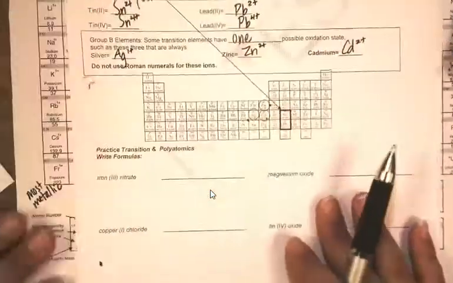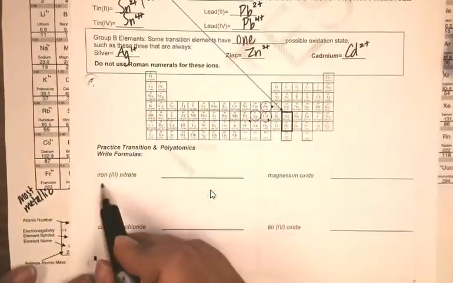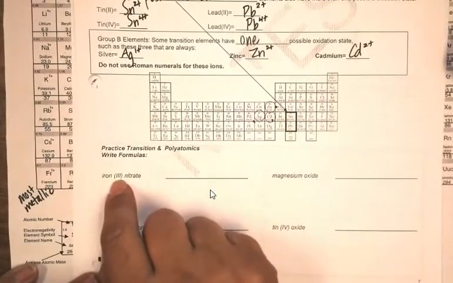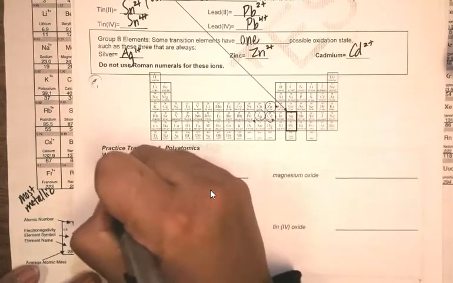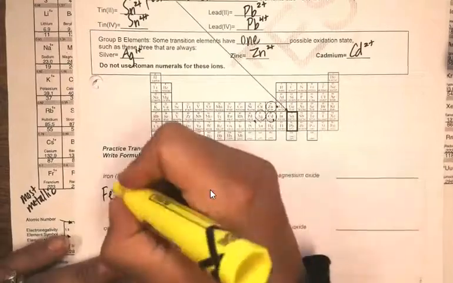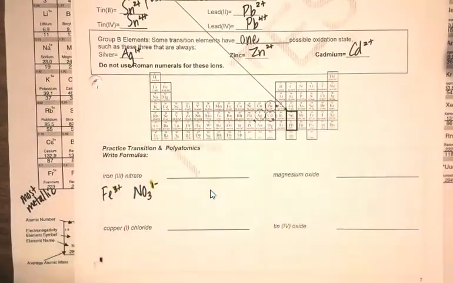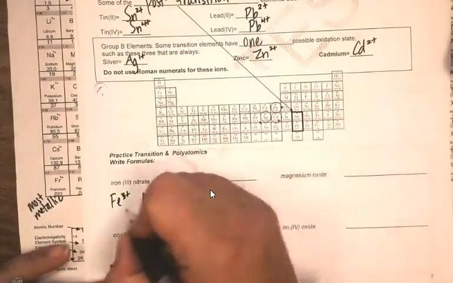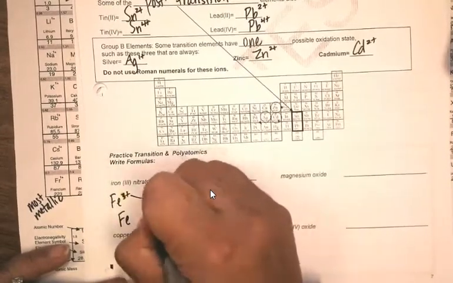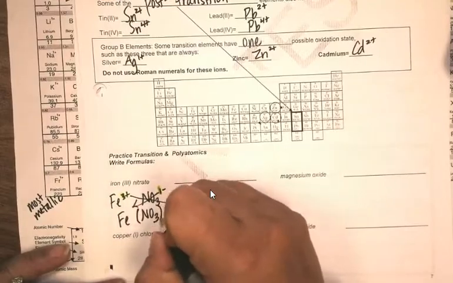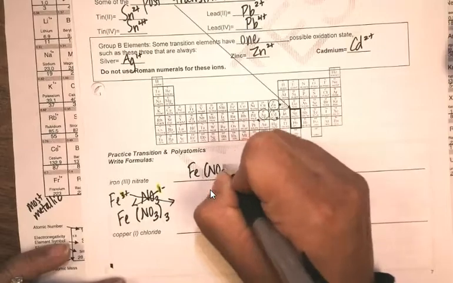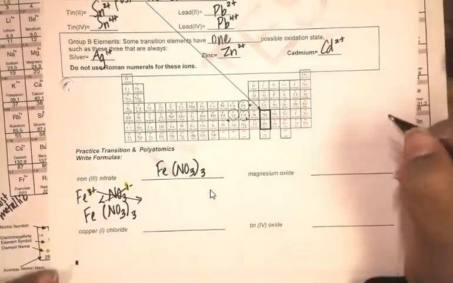So now we practice. If I have iron Roman numeral 3 nitrate, what that means is that this is Fe3+, and nitrate is NO3 1-. So highlight the numeric part of the charge, rewrite everything. So I have Fe, NO3, cross. 1 is understood. I have to put parentheses because it's a polyatomic with more than one capital letter, and I cross to 2 or greater.